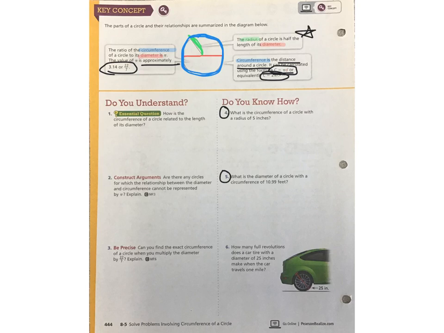Next, let's take a look at questions 4 and 5. Number 4 asks us, what is the circumference of a circle with a radius of 5 inches? So in this question, we're asked to find circumference. So the first thing I'm going to do is write down my two formulas. C equals pi times d, or C equals 2 times pi times r. Which of these two formulas should I use if I'm given the radius? Well, the answer is I can use either of them.